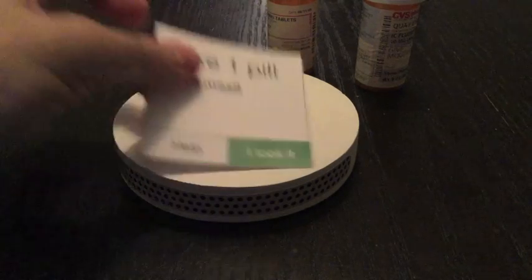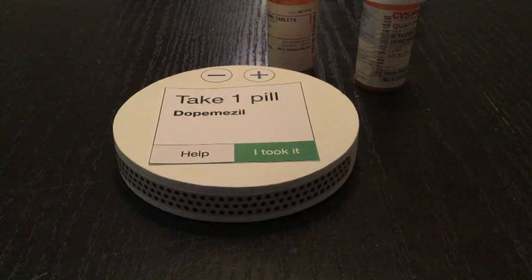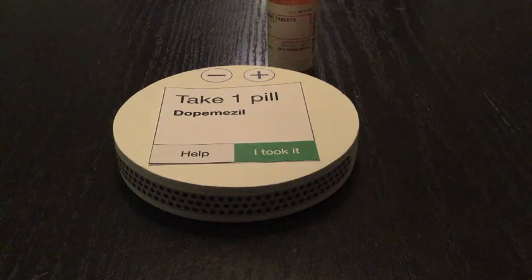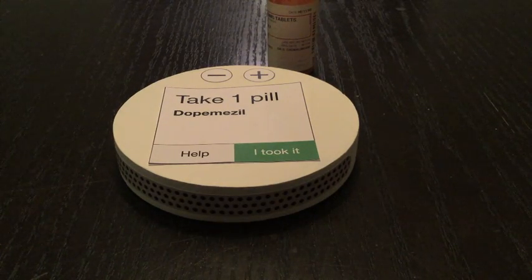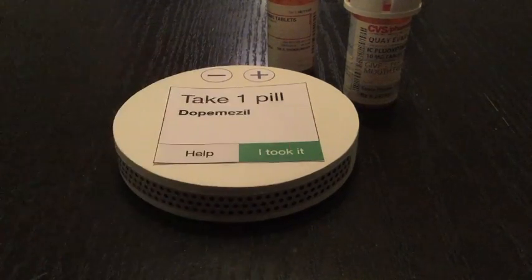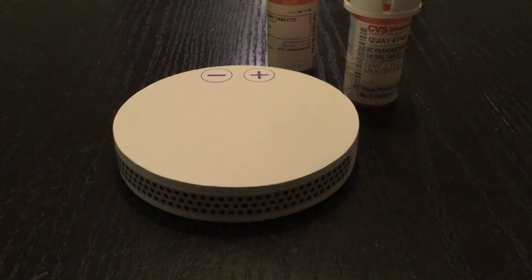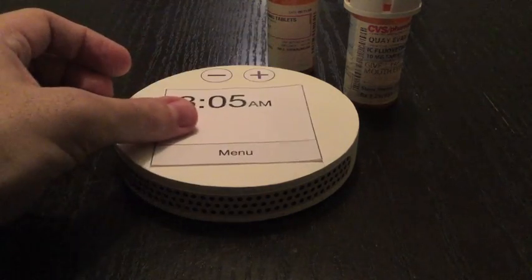Once silenced, the device communicates to the user which medication is due and what the dosage is. The user takes their medication, and once finished, confirms with the device by clicking the I took it button, which takes them back to their main page.